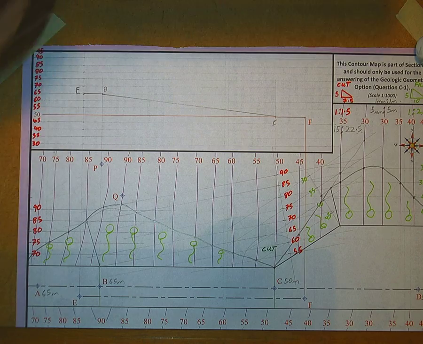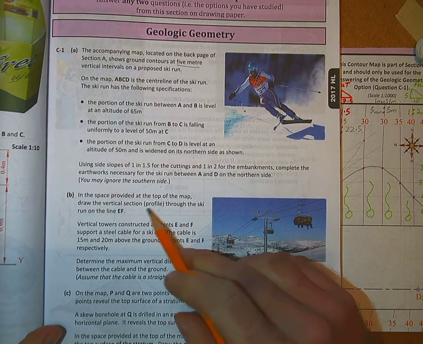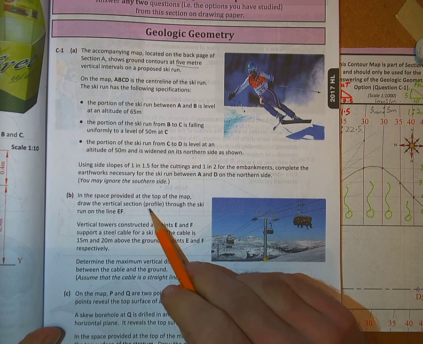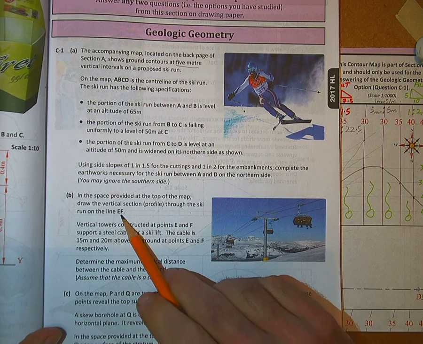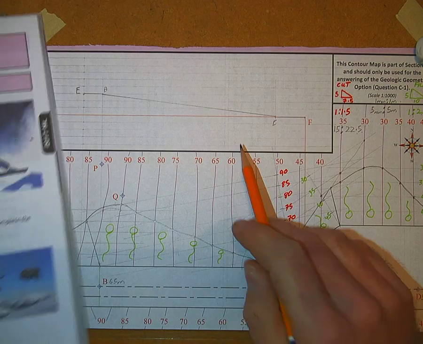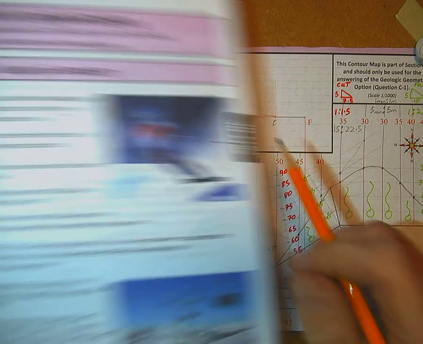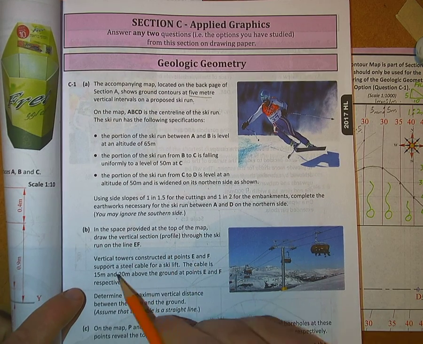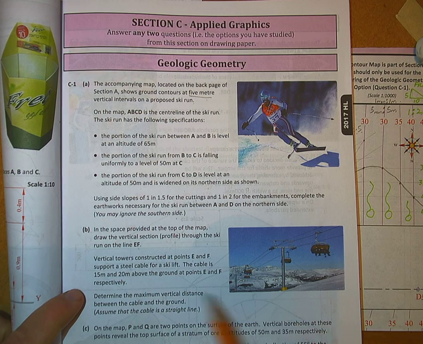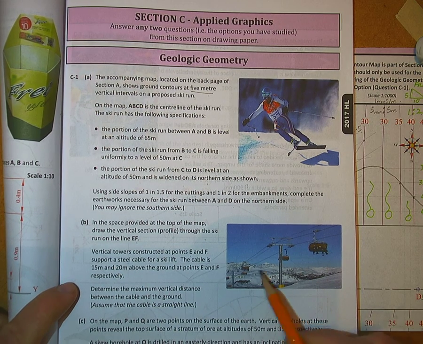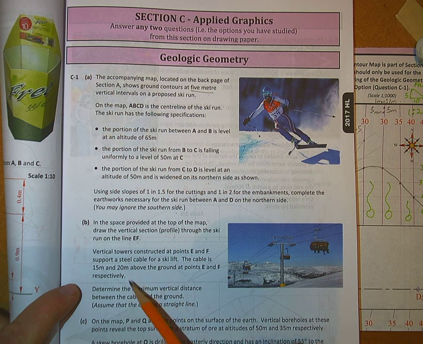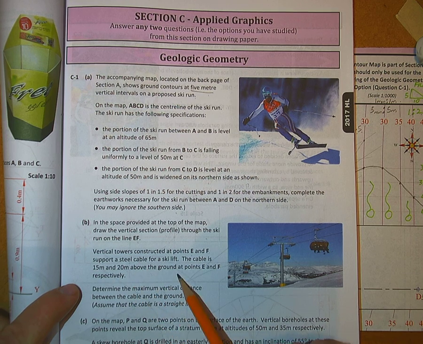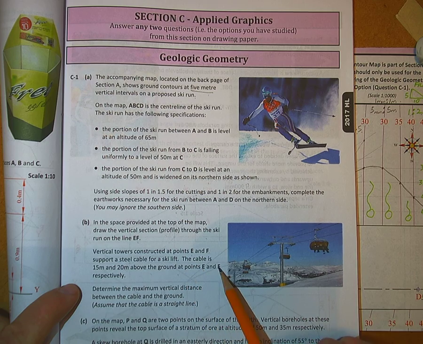So what you're asked to do in the space provided at the top of the map, draw the vertical section through the ski run at the line EF. So we've done that. Now, that's the ski run there. So vertical towers are constructed at points E and F to support a steel cable for ski lifts, kind of like what you see on the picture here. The cable is 15 meters and 20 meters above the ground at points E and F respectively.